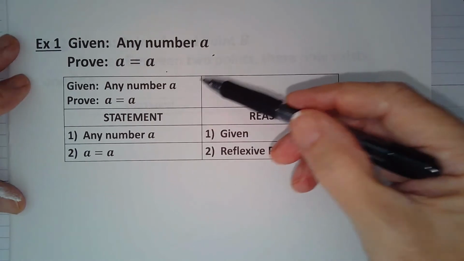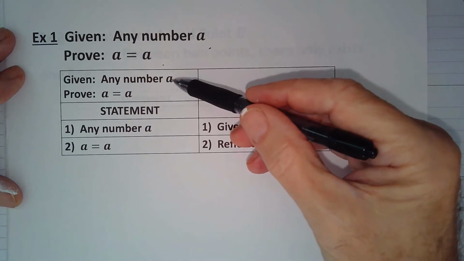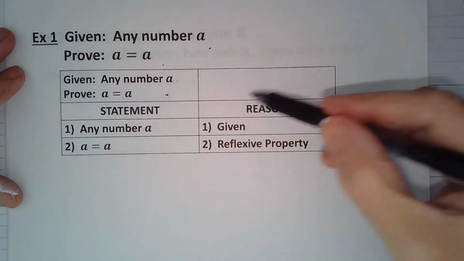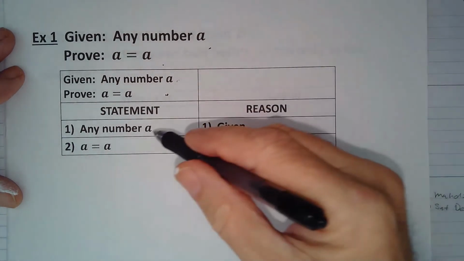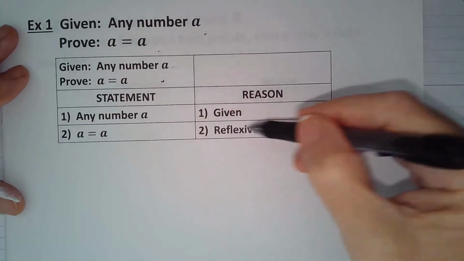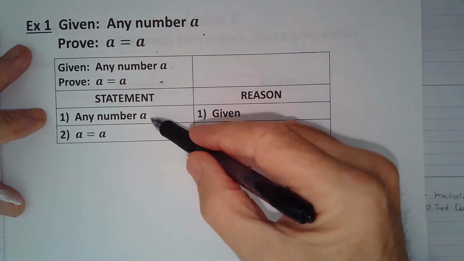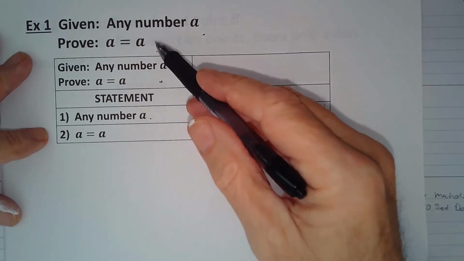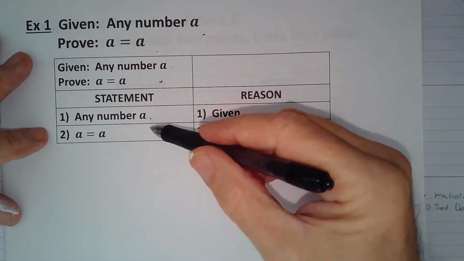Here we've set this up as a two-column proof. The given is any number A. We have to prove that A equals A. This is what you always see in a two-column proof. It starts out with a header just like this. Then you get your statements and your reasons. The first statement is your given, so we write the statement and then we write the reason, given. The second one is what you're proving, A equals A.